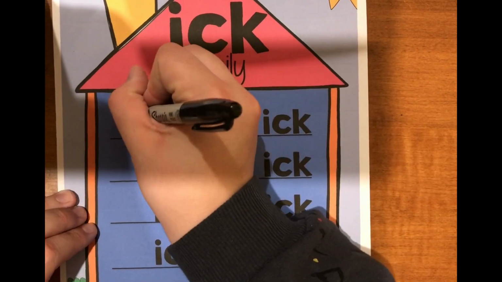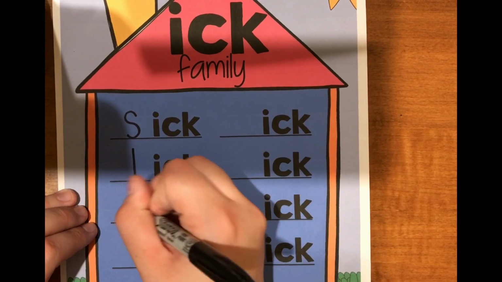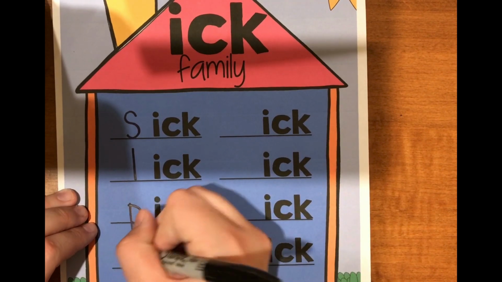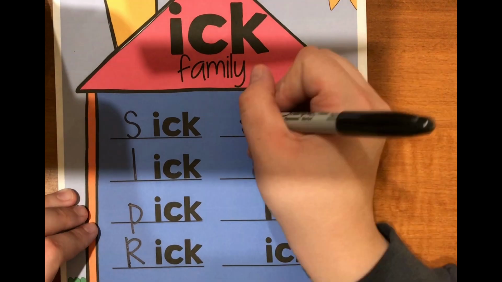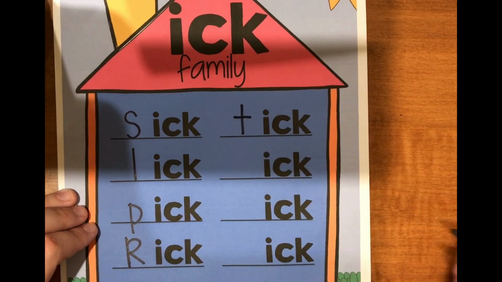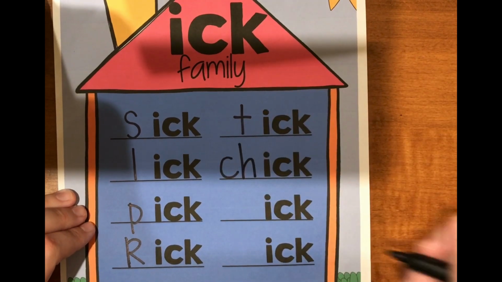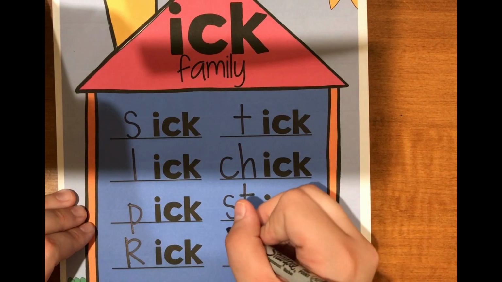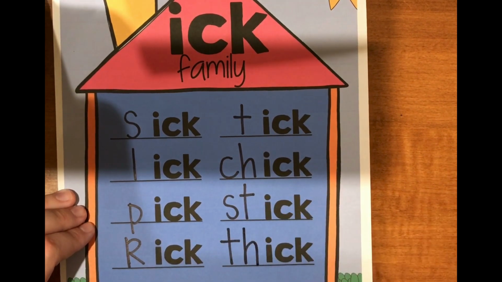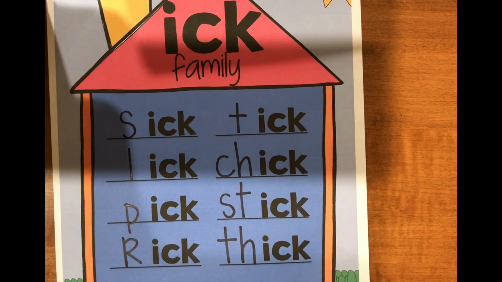I made sick, lick, pick, Rick, and I'm going to use a capital R because that's a name, tick, chick, stick, and thick. See how easy that is to make new words?